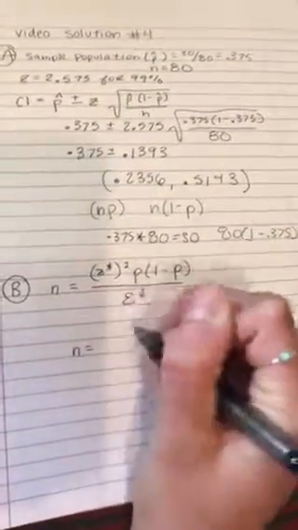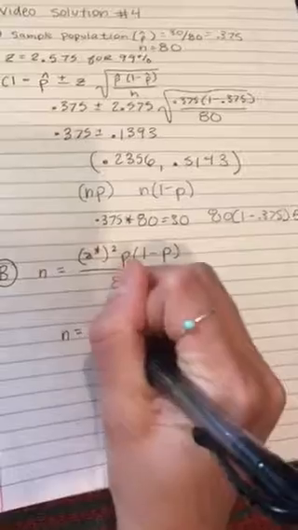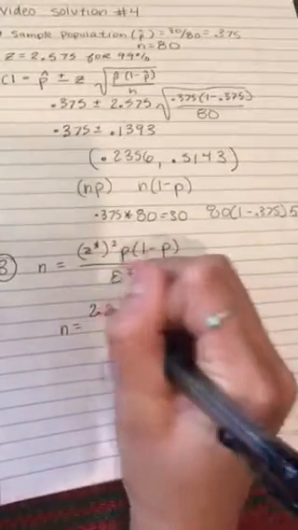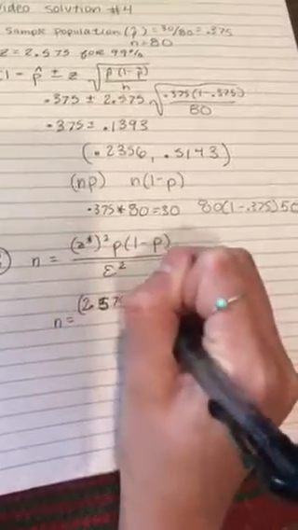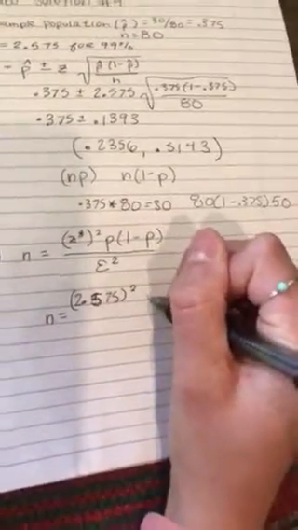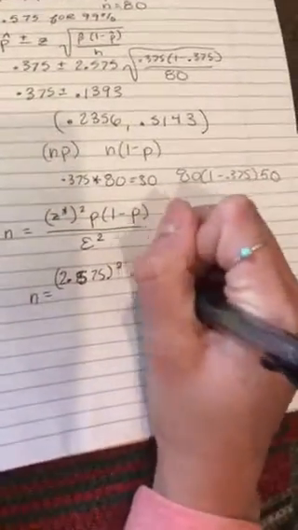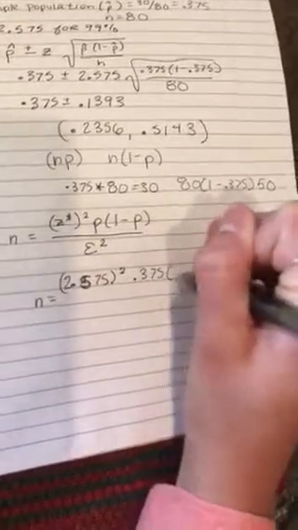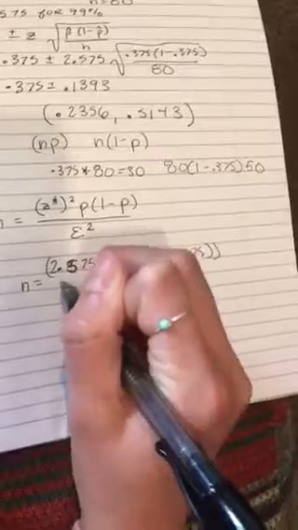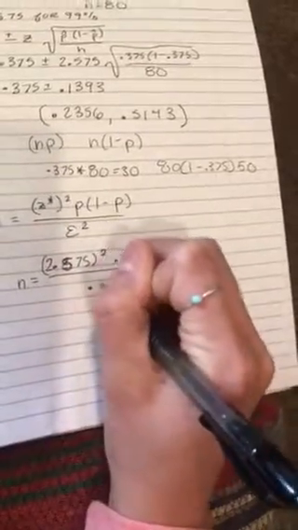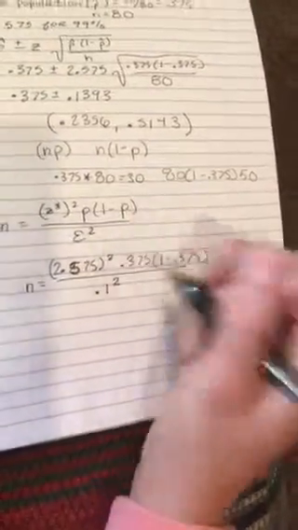So to find n, we have 2.575 squared times our p of 0.375 times 1 minus 0.375 all over our margin of error of 0.1 squared.